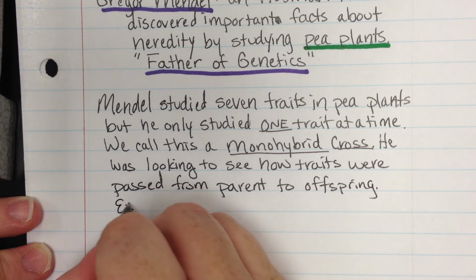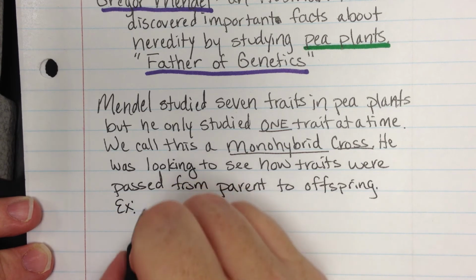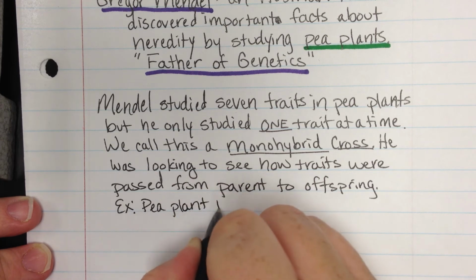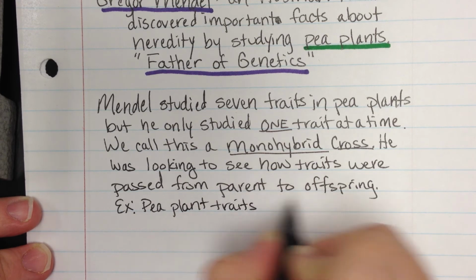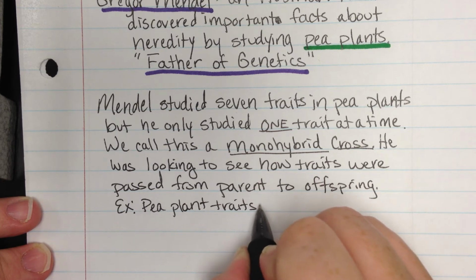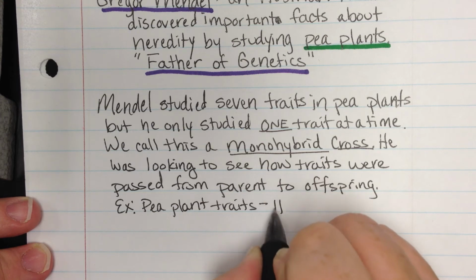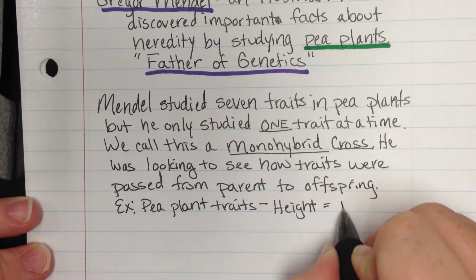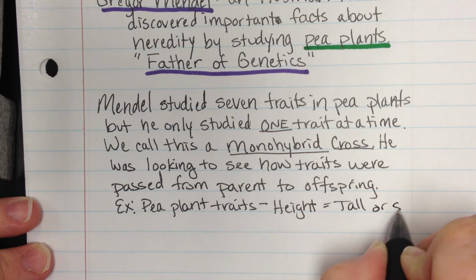So, for example, some of the pea plant traits. We looked at some human traits earlier, but some of the pea plant traits that he noticed were height. And he noticed the plants were either tall or short.